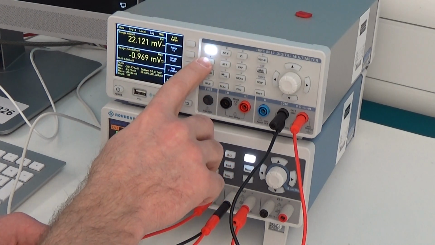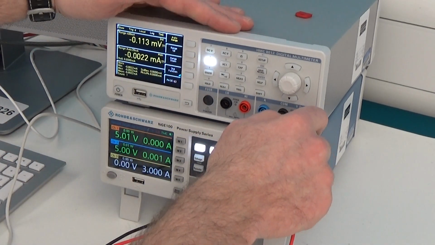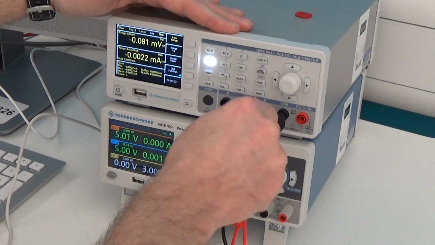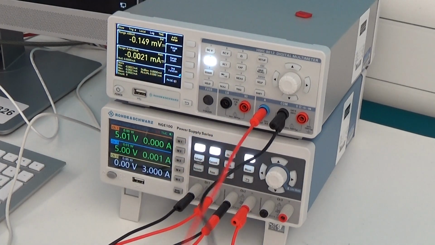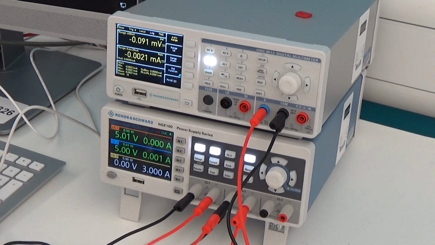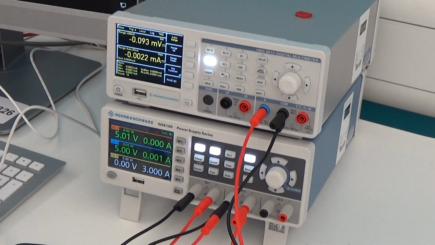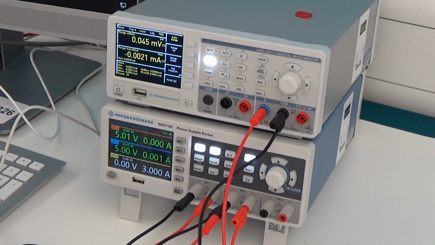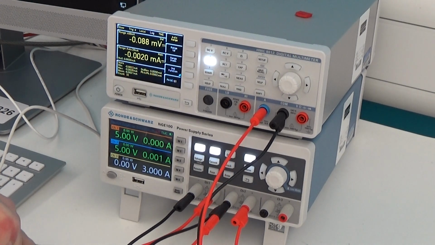What we'll do is we'll press DC current, we'll move this into our amp slot. Now I need to connect this to our circuit in series. So here I have a positive 5 volt supply that I'm going to connect in series.